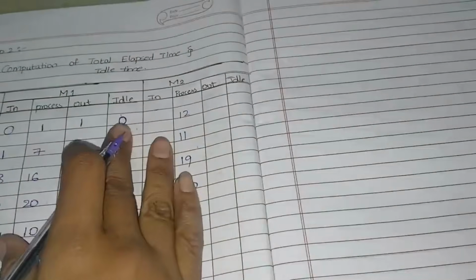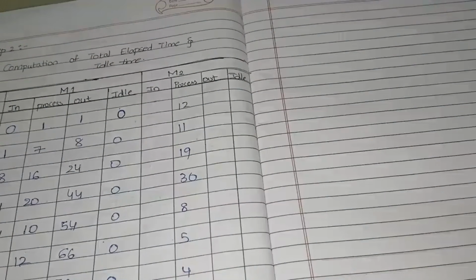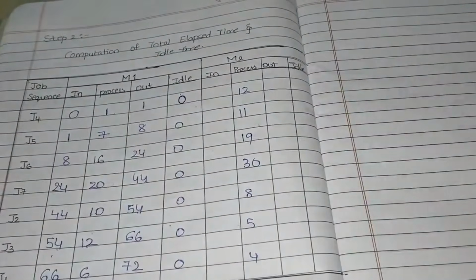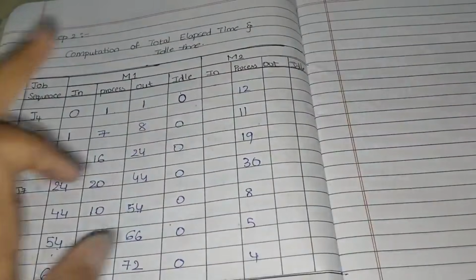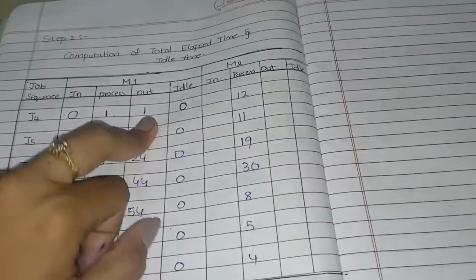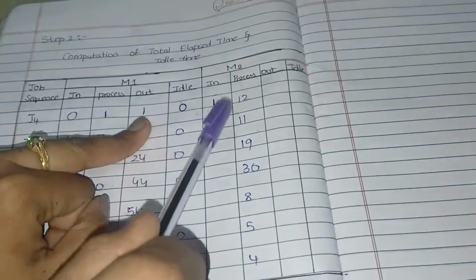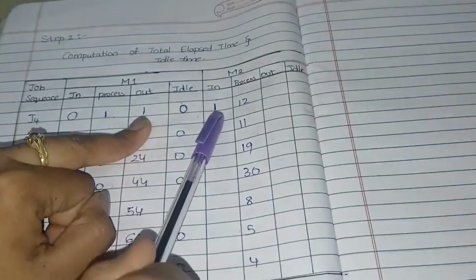ఓకే, 8, 5, 4. ఇన్ టైం ఎట్లా కనుక్కోవాలి? ఫస్ట్ వాల్యూ 1 ఉంటుంది కాబట్టి 1 వేసుకోండి. ఎందుకు 1 వేసుకున్నామని అంటే చెప్తా. సెకండ్ మెషిన్ ఇన్ టైం ఎప్పుడైనా మెషిన్ 1 అవుట్ టైం అవుతుంది. ఇప్పుడు మెషిన్ 1 అవుట్ టైం ఎంత ఉంది? 1 ఉంది కాబట్టి సెకండ్ మెషిన్ ఇన్ టైం కూడా 1 అవుతుంది. ఇక్కడ అవుట్ టైం ఎప్పుడైనా సెకండ్ మెషిన్‌కి ఇన్ టైం అవుతుంది కాబట్టి 1 వేసుకుంటున్నాం.